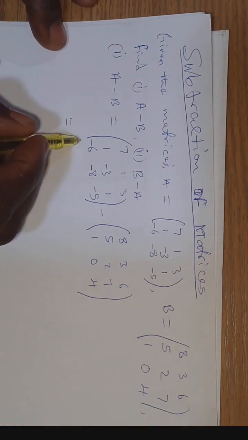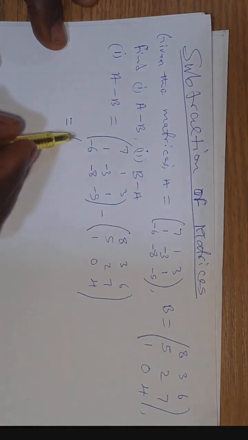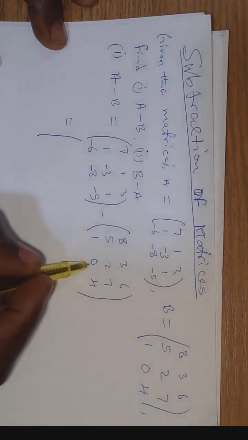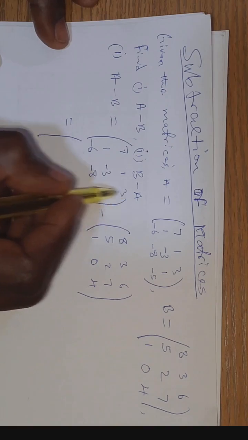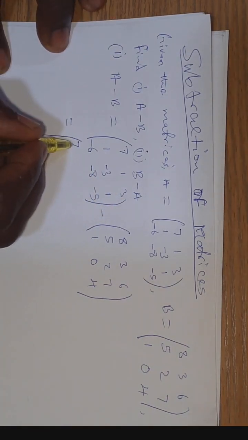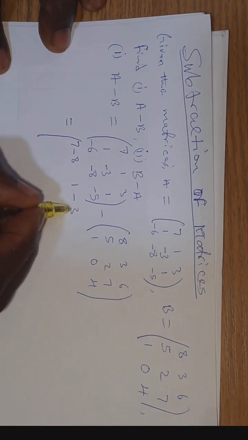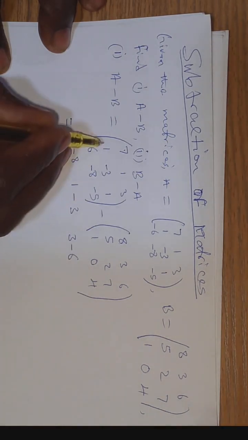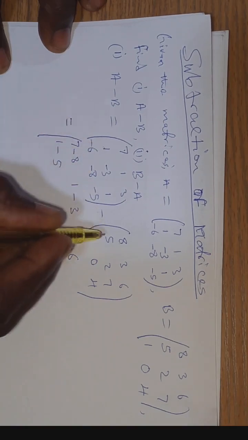So here you subtract this row from this first row, the second row here from the second row of the first matrix, and the third row here from the third row of the first matrix. So we go this way: 7 minus 8, then we take 1 minus 3, 3 minus 6. We go this way: 1 minus 5.